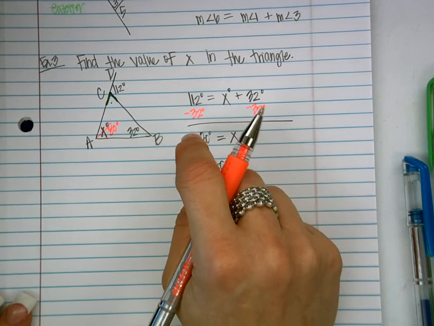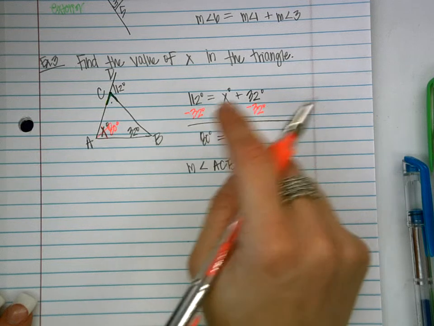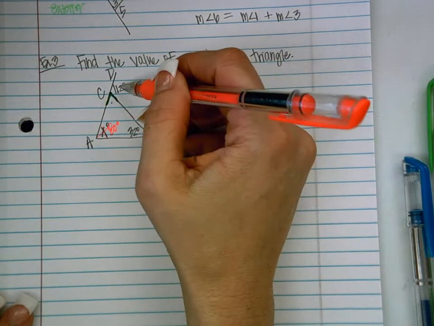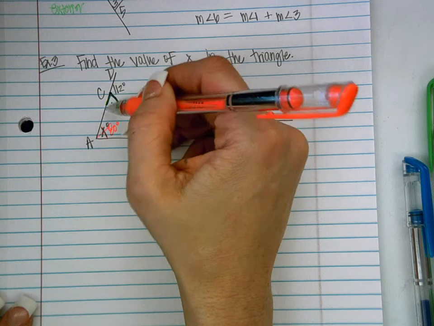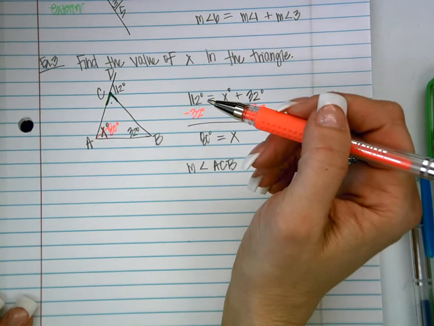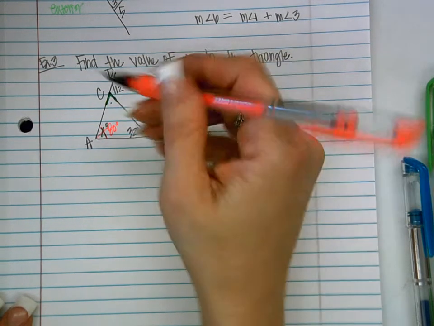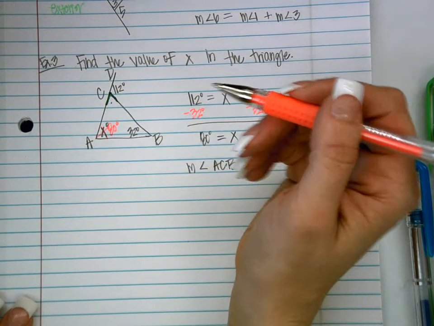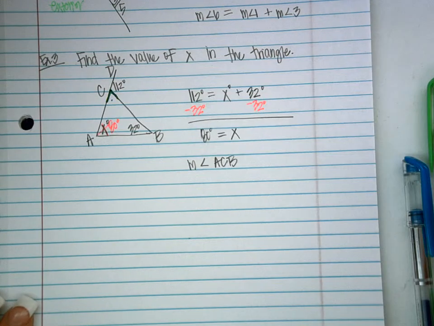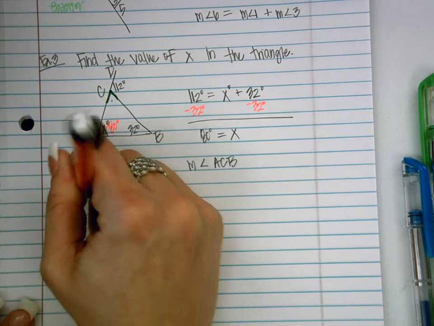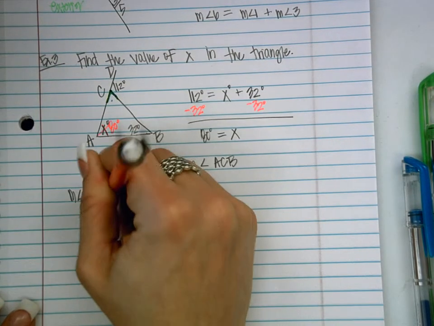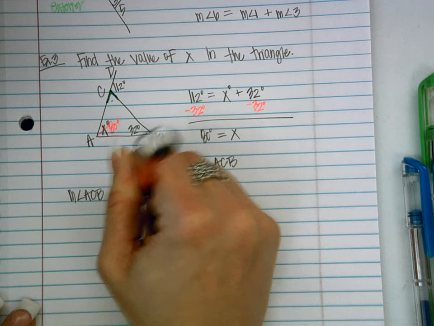Does anyone see another way that I could find this angle? You could do 180 minus 112. Because 112 and this one are what? What are those called? They're supplementary because they're vertical angles. So yes, measure of ACB plus 112 equals 180.